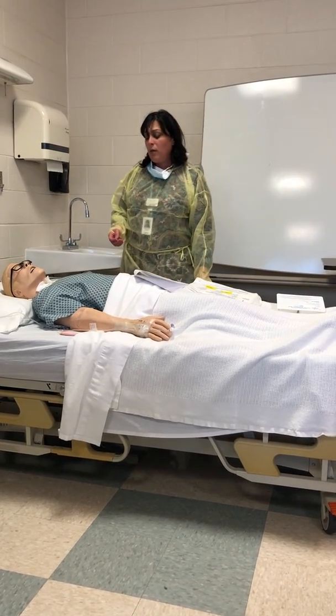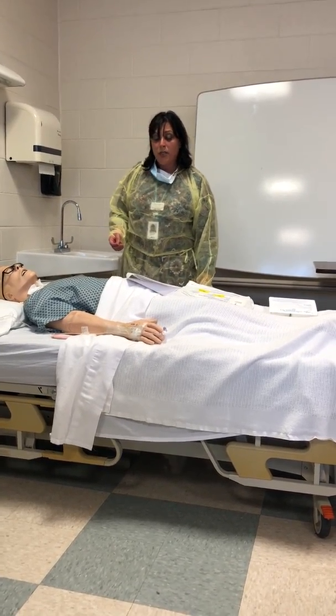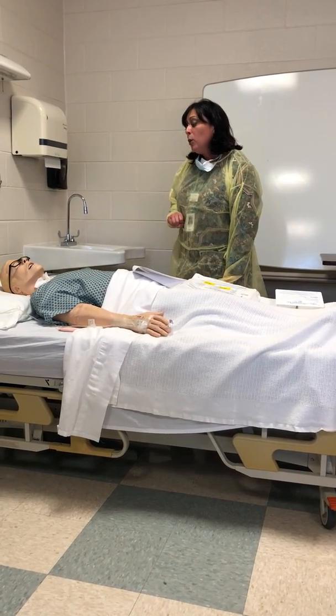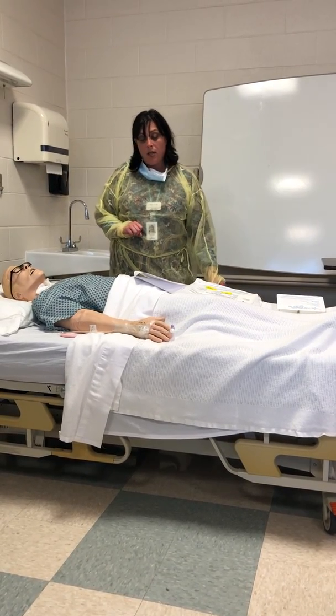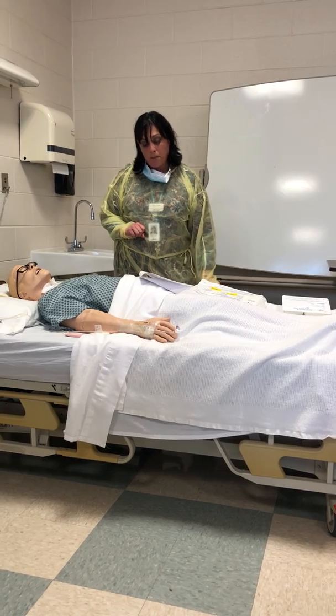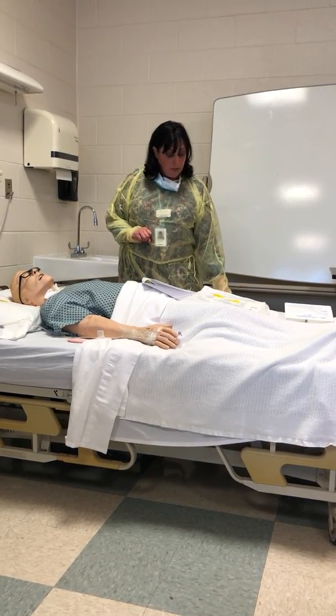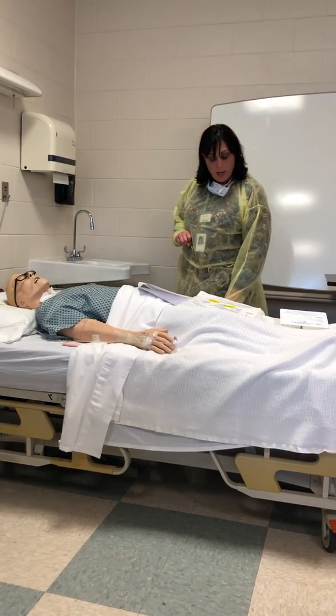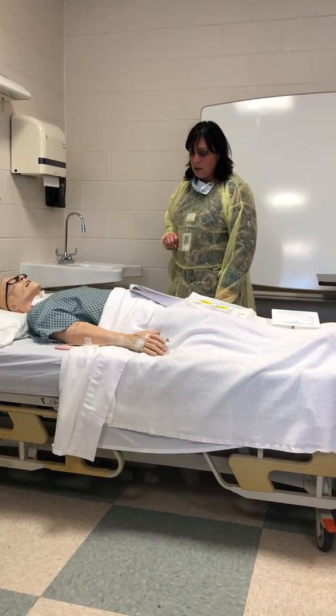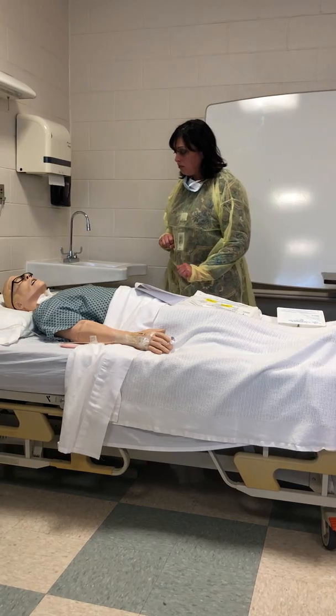Let me back up. Make sure you're looking at the skin and mucous membranes, checking for cyanosis or any potential concerns for poor perfusion, and check their nail beds to make sure they're not clubbing. I think I got it.